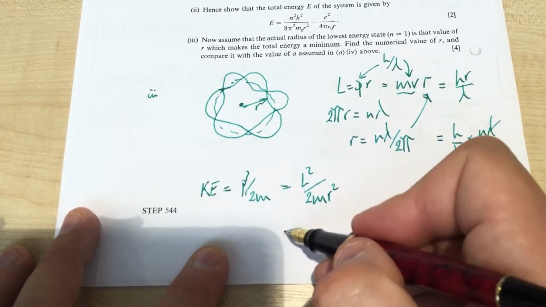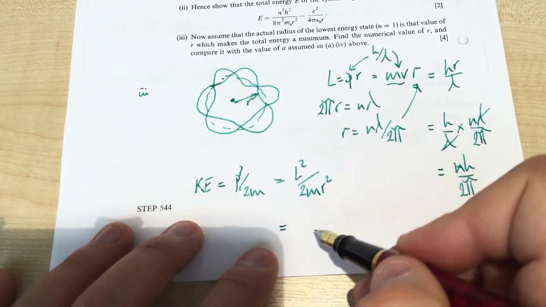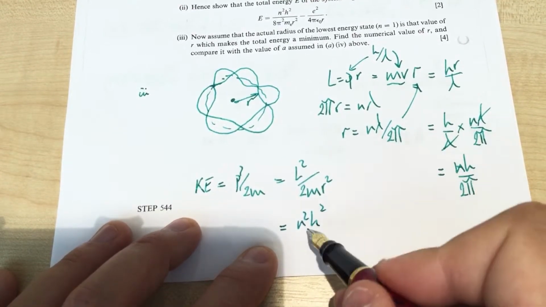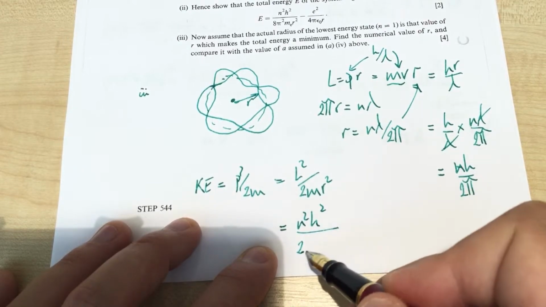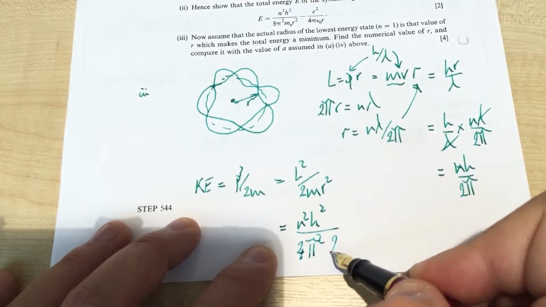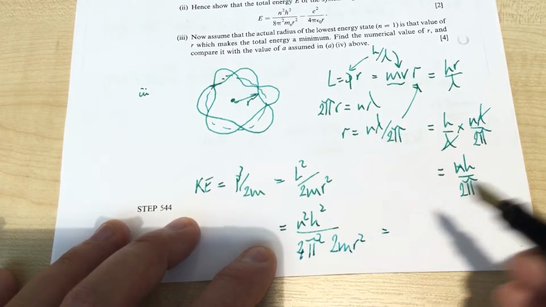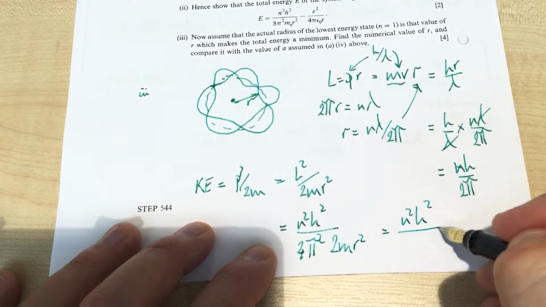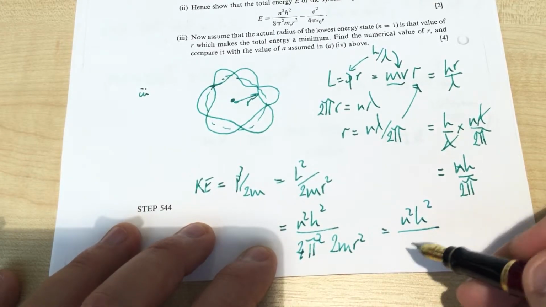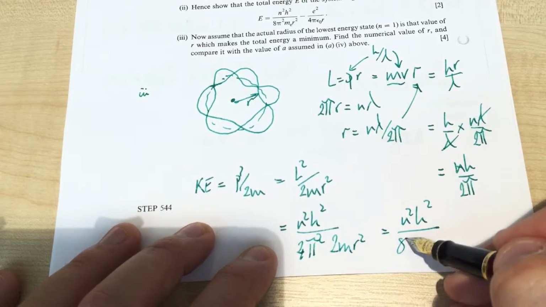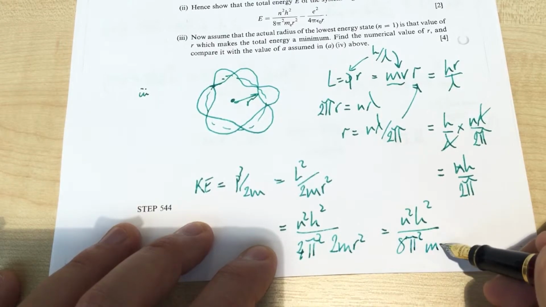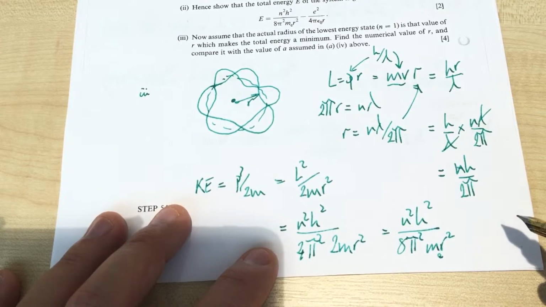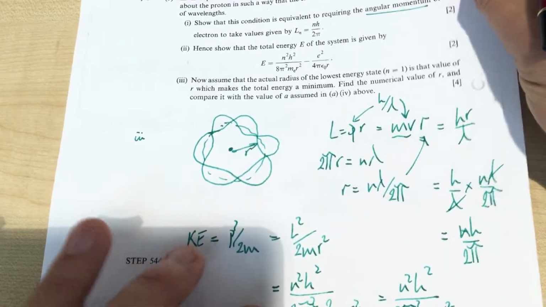And then I need to substitute my expression into there, which gives me L squared is n squared h squared over 4 pi squared, 2m r squared. Let's make that neater. n squared h squared over, well, if you want, 8 pi squared m_e r squared. Okay, we're not quite done there because that's just the kinetic energy.